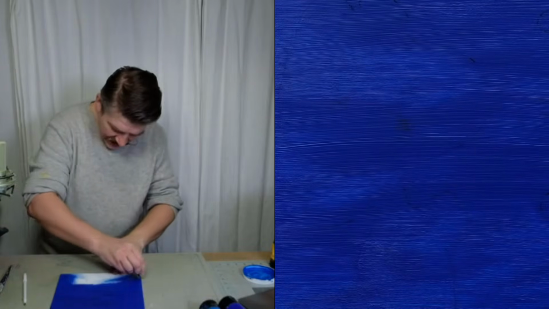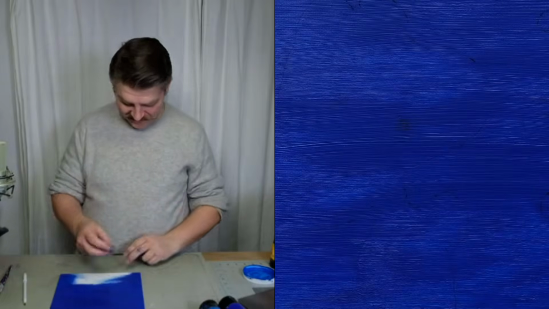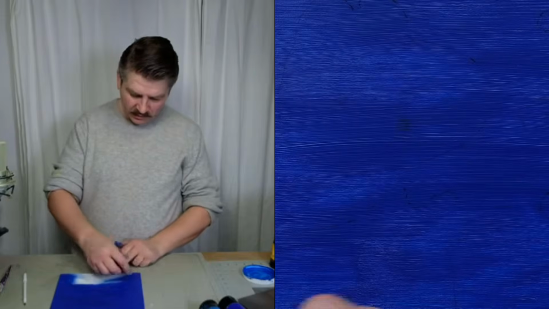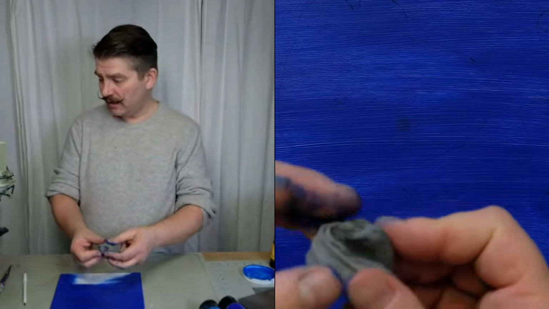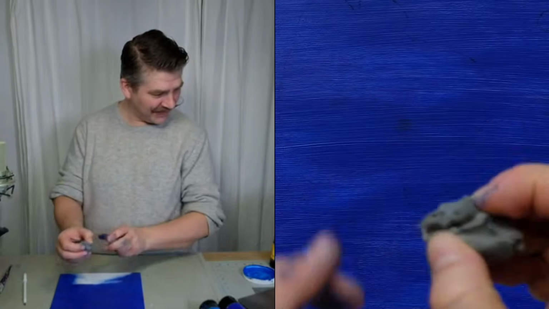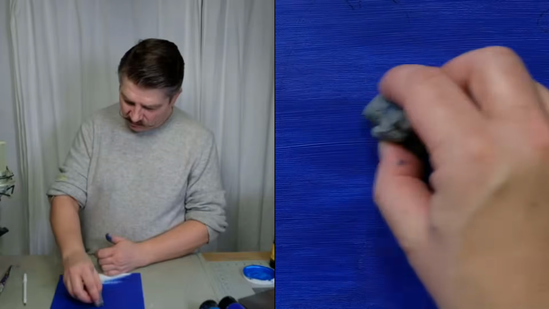I'm using a kneadable eraser, which is the most fun eraser ever invented. The great thing with a kneadable eraser is you can knead it like pizza dough, right? Or cookies, if you're making them like Barbara. It also doesn't leave any residue.